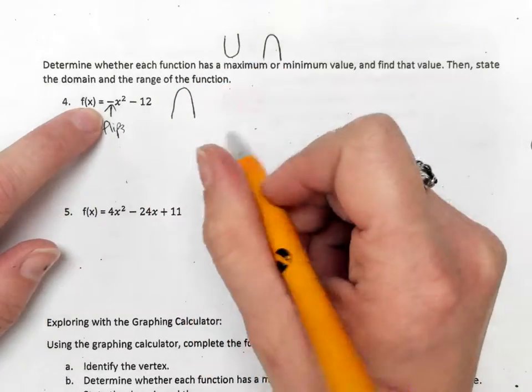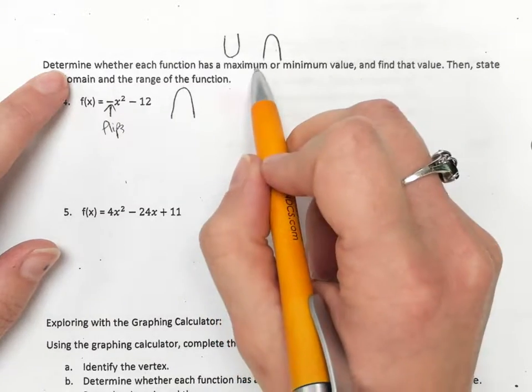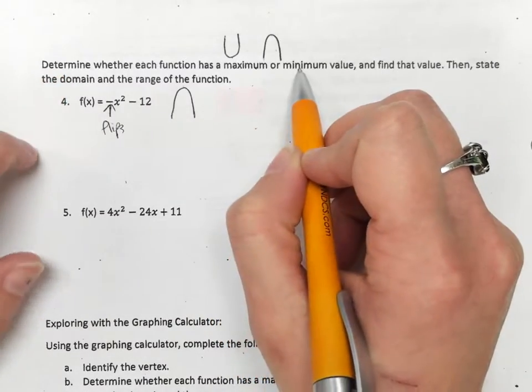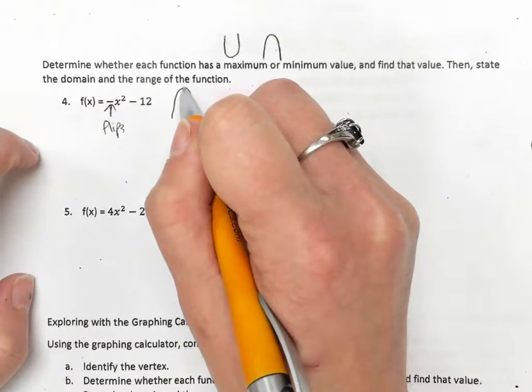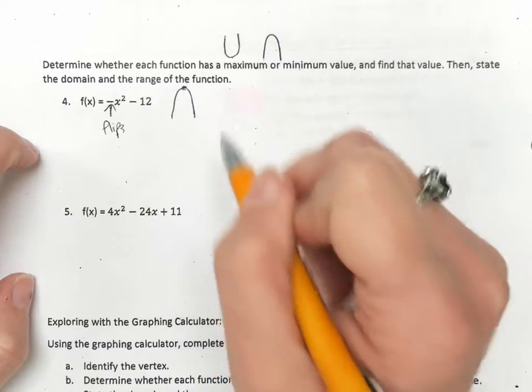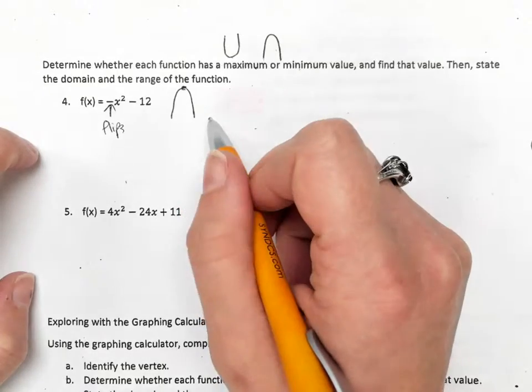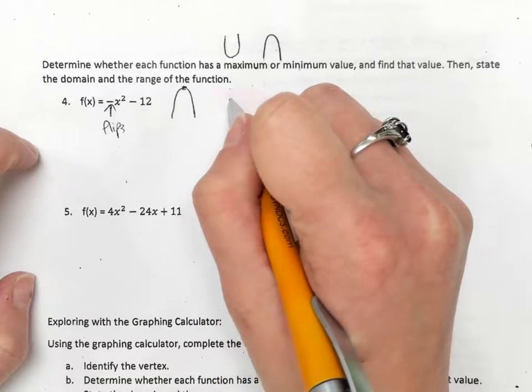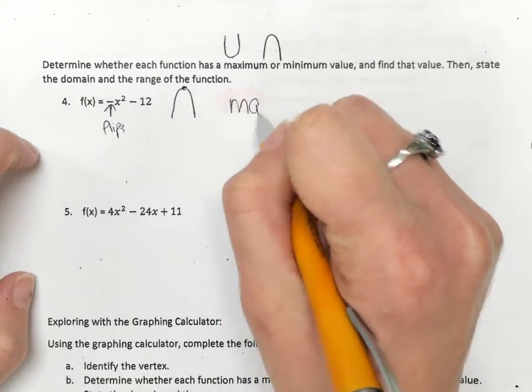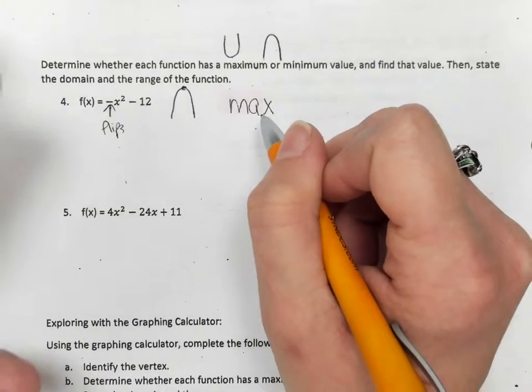Alright, so the reason you do that is now you can see, does it have a max or does it have a min? Look right here. Here's your vertex at the top. Is that vertex at the bottom of your graph or at the top of your graph? At the top. So what is that, max or min? It's a max. It's the same exact thing we did yesterday, guys. You're just not graphing it first.